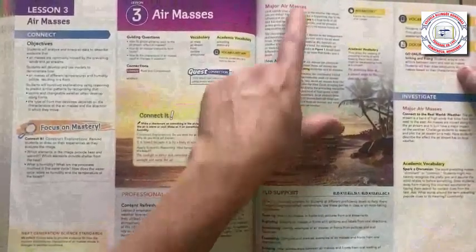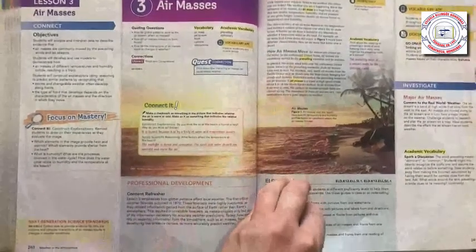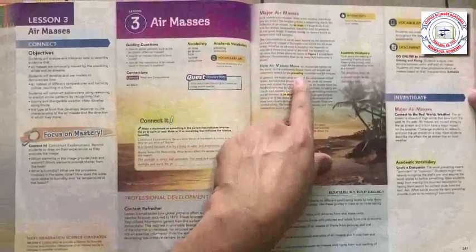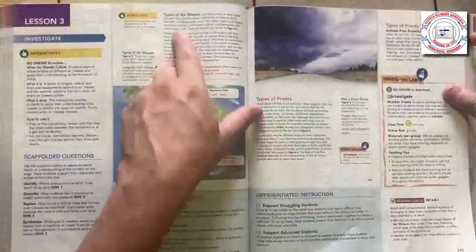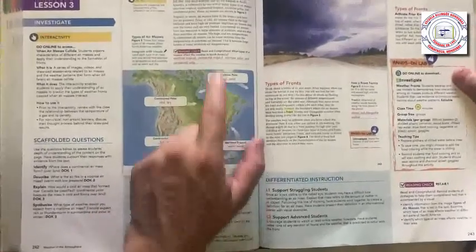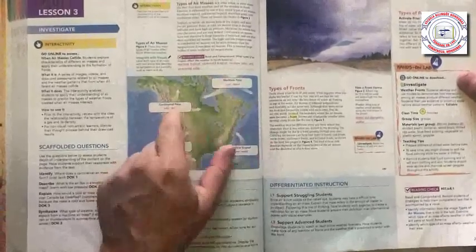In this case, you have 3 different definitions on page 241. It's the major air masses. Over here, you have air masses, prevailing, and jet stream. Memorize that. Okay, types of air masses. There are different types of air masses. For example, you have continental polar, maritime polar, continental tropical, and maritime tropical. There are 4 types of air masses.